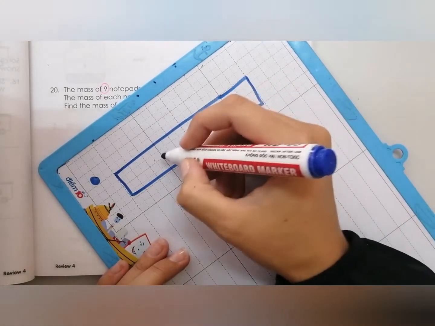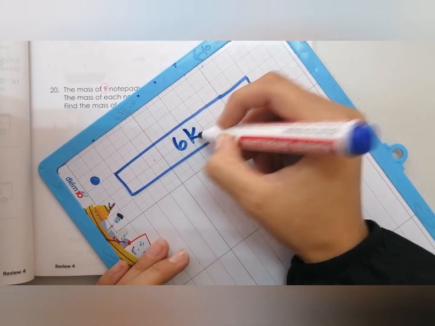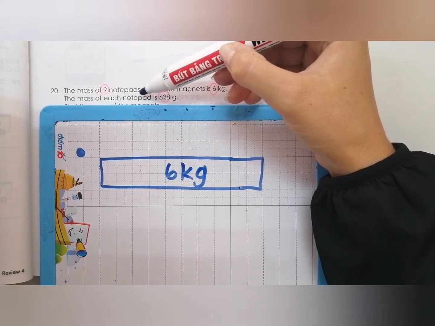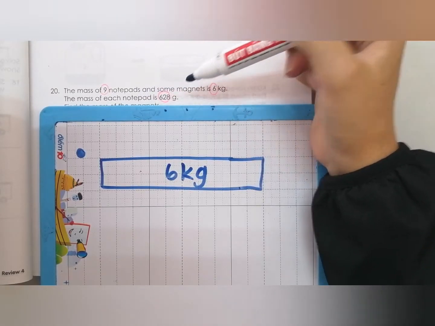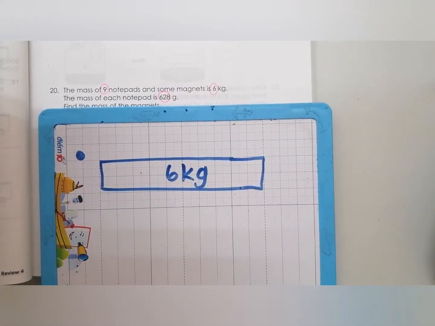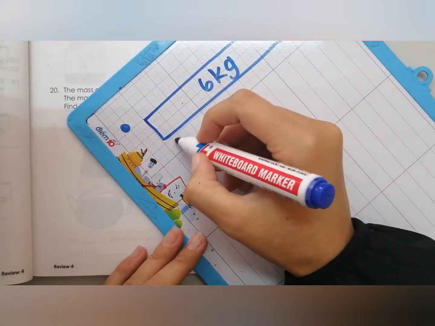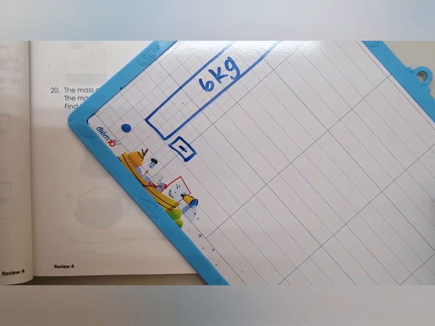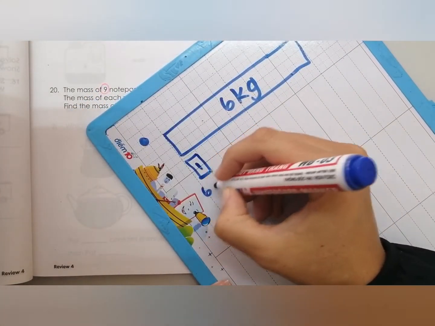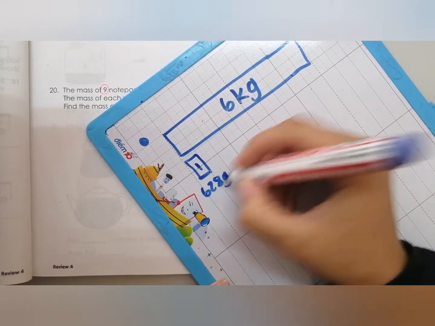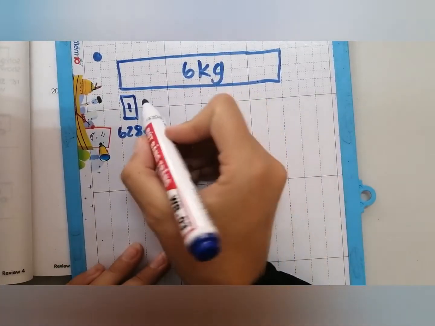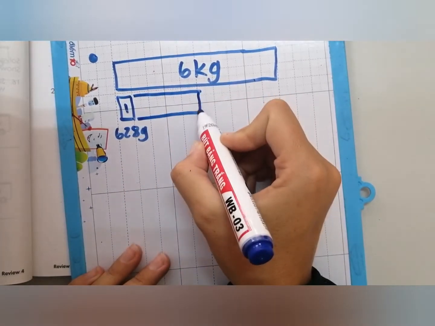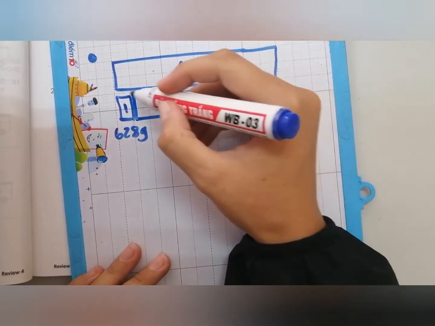Okay, both of them together is 6 kgs. It also tells us that the mass of each notepad is 628 grams. So we know that one notebook is 628 grams. We need to find out how much all 9 of the notebooks are.